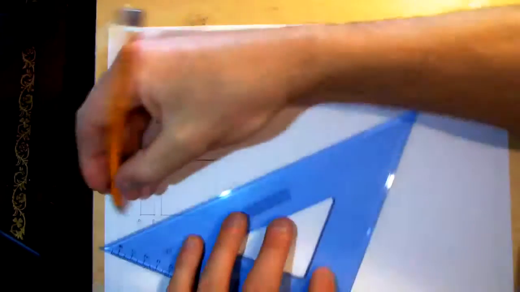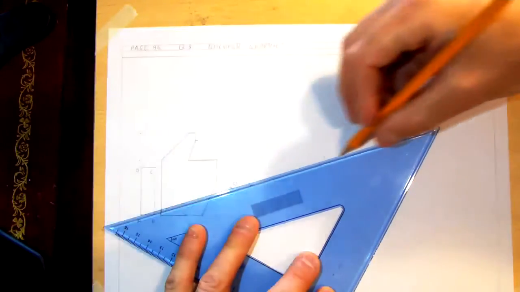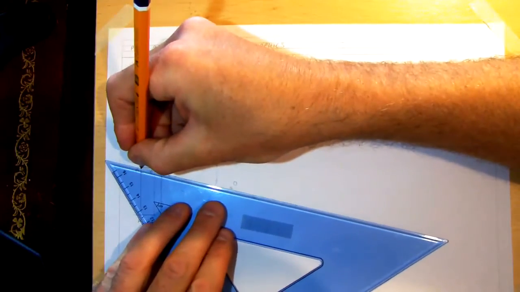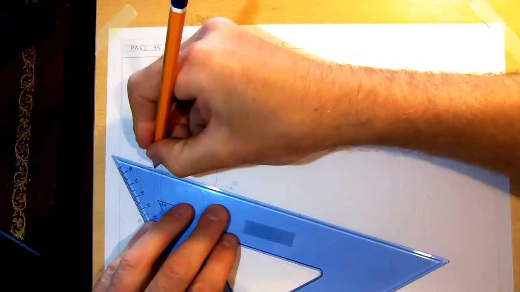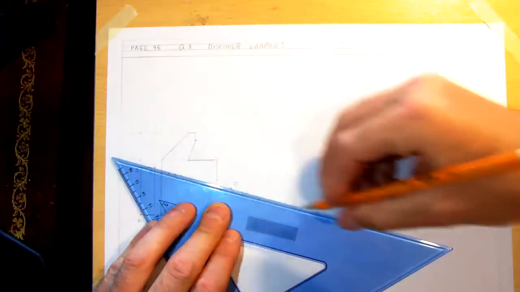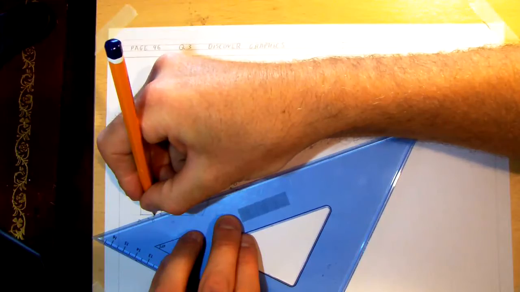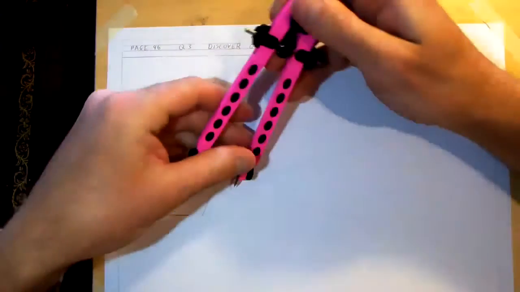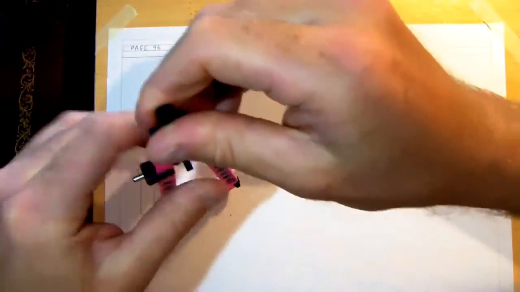So A goes through O, out the far side. B, through O, out the far side. C, through O, out the far side. And D, through O, and out the far side. Compass, measure the distance from O back to each point. Now let's start with A.